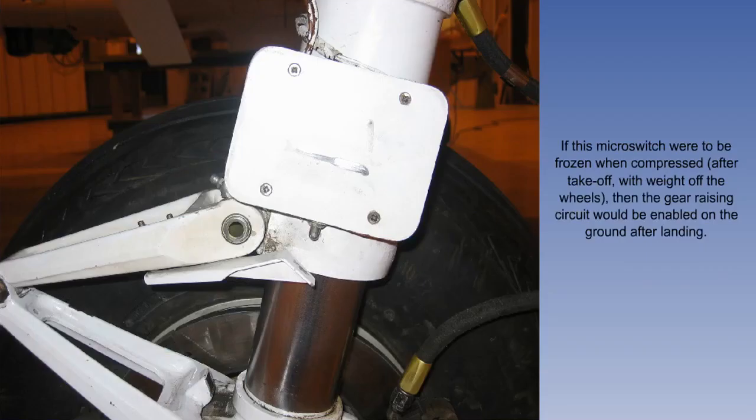Ice build-up on windscreens can obscure vision, and on radio aerials can disrupt communications. Operation of undercarriage and flaps can be affected by water freezing in landing gear and doors and in flap tracks. Functional and indication faults can be caused by frozen microswitches, as illustrated on the screen.